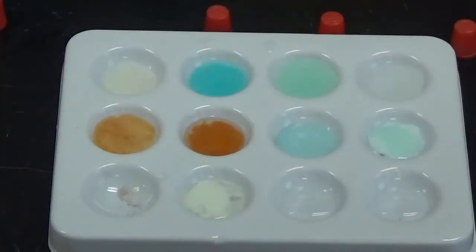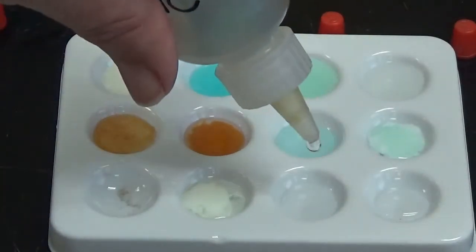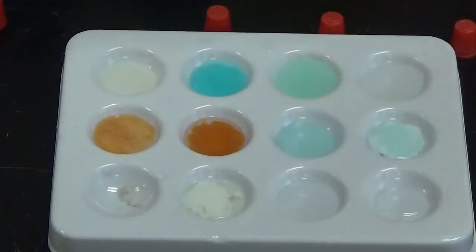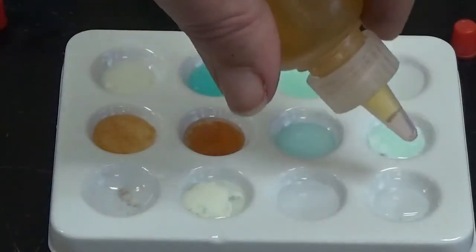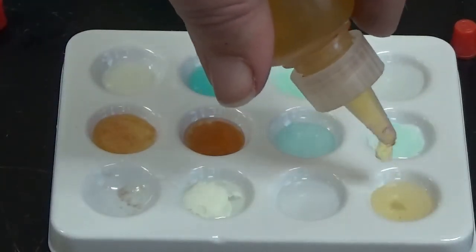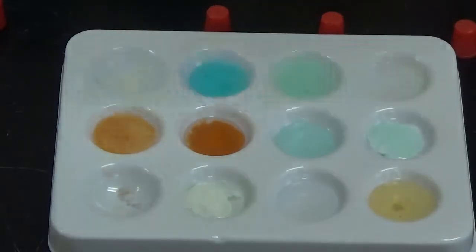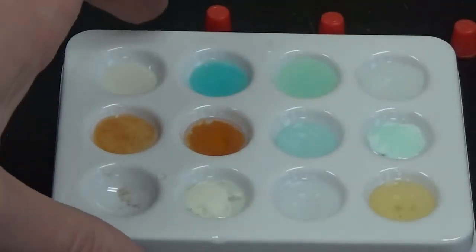Okay, so next up you have lead 2 nitrate. No change. And then finally I'm going to add iron 3 nitrate to this last well. And nothing but a dilution of color. Alright, so we're done with that tray.